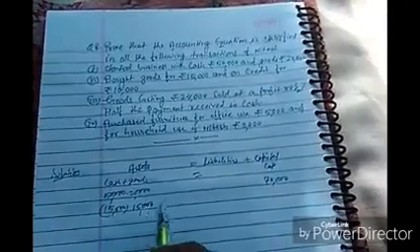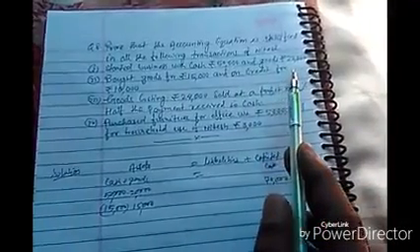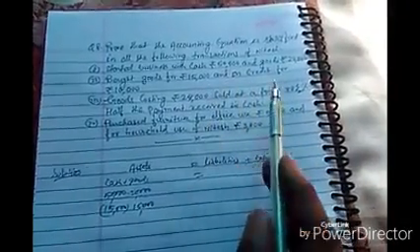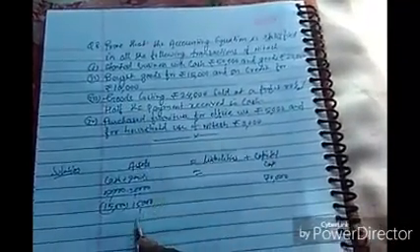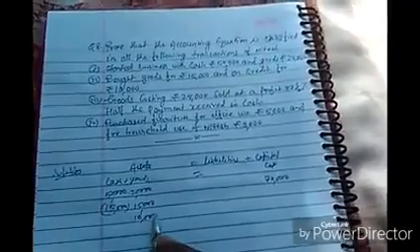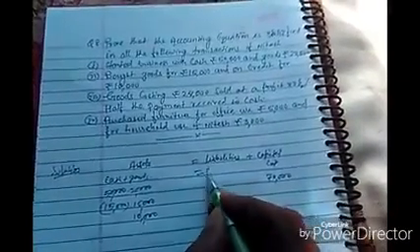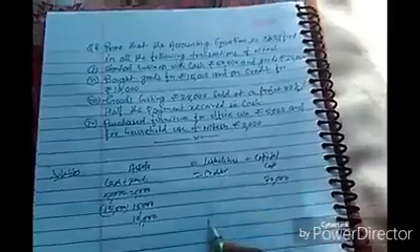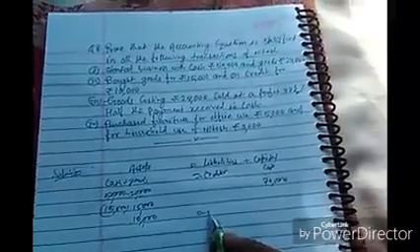Then on credit basis, how much is 10,000. So right here 10,000 goods and creditors 10,000.